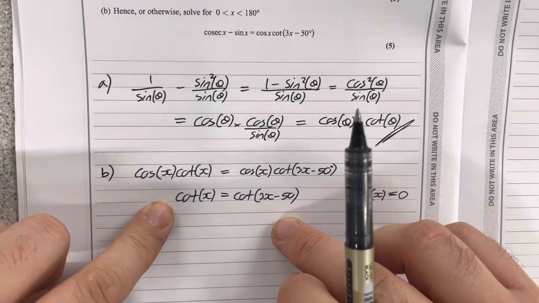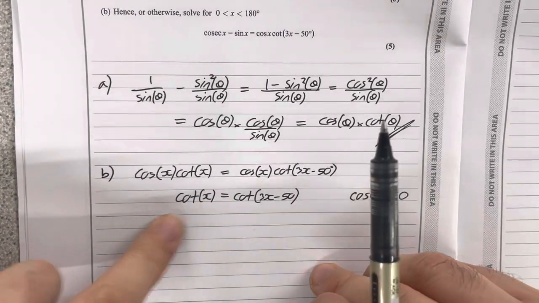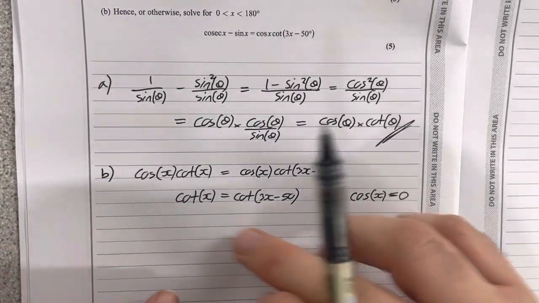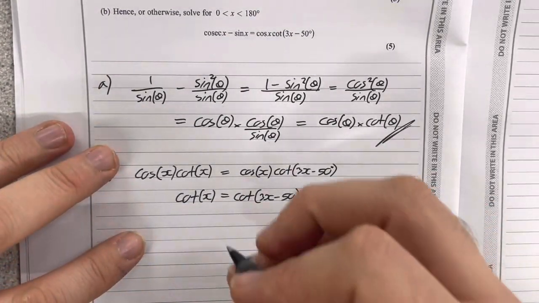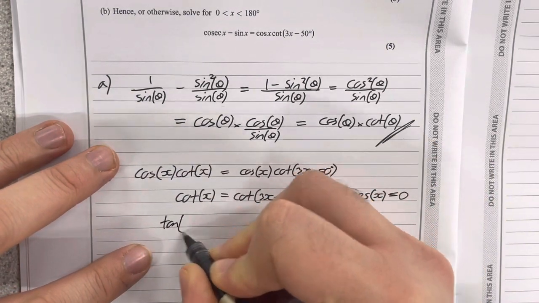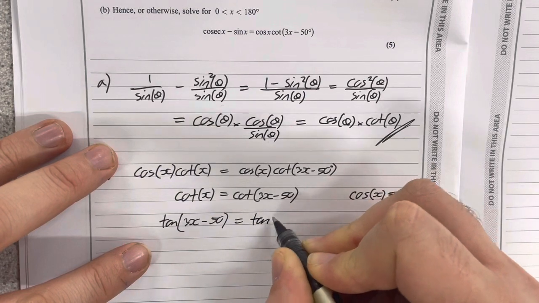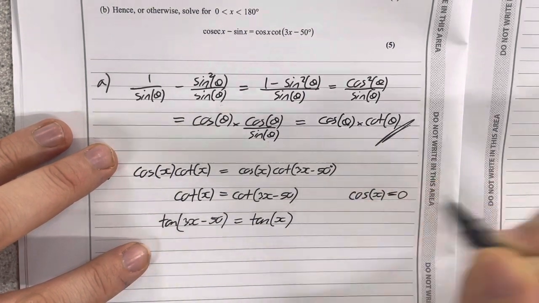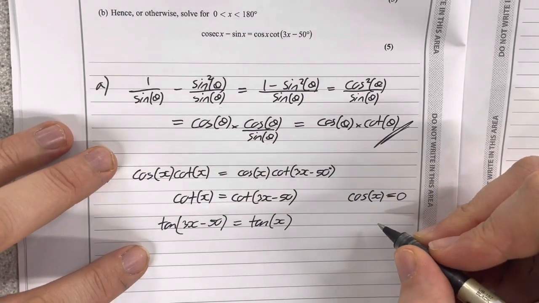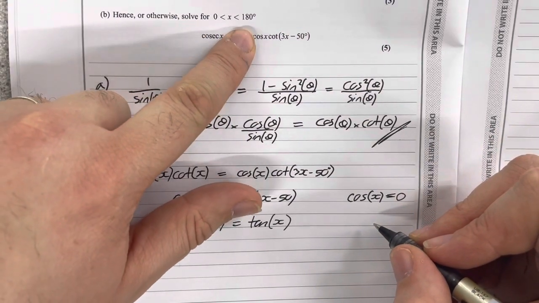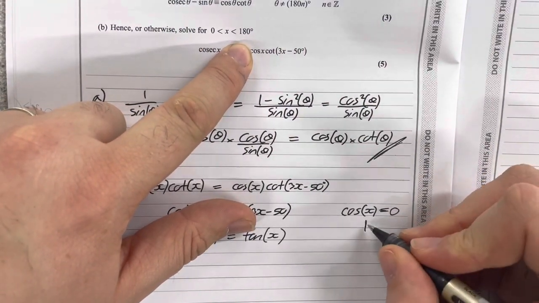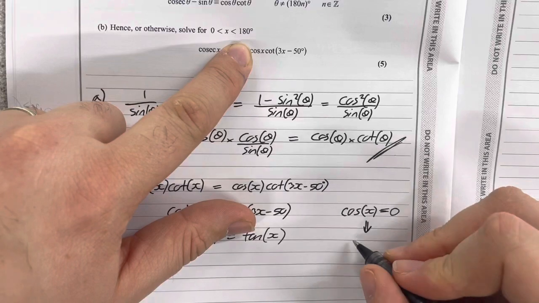I can times both sides by tan. If I imagine them as being 1 over tans, I can bring them both up. So we end up with tan of 3x minus 50 equals tan of x between 0 and 180. So this actually only yields a solution that x is 90.